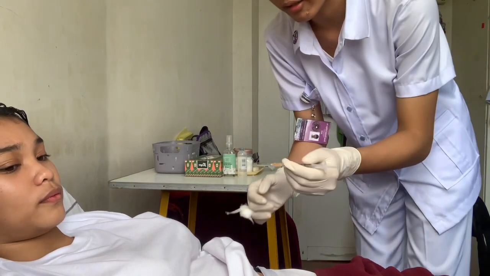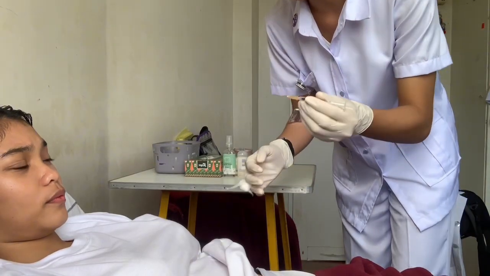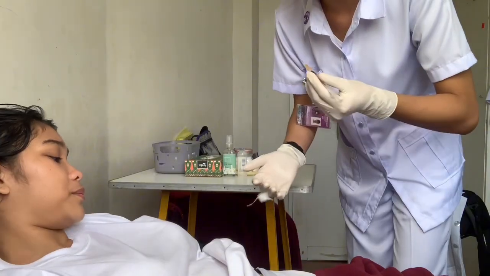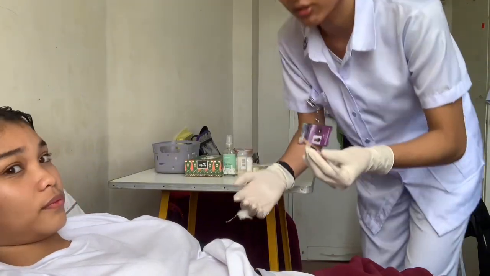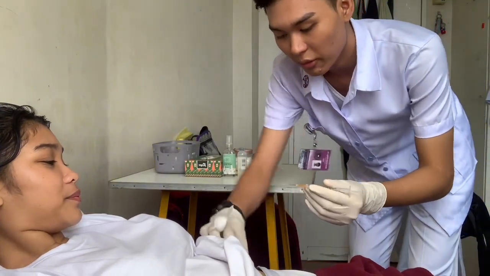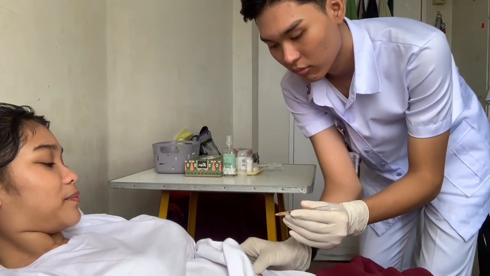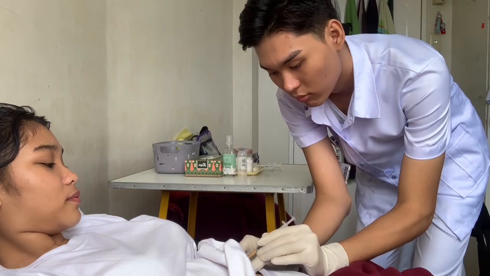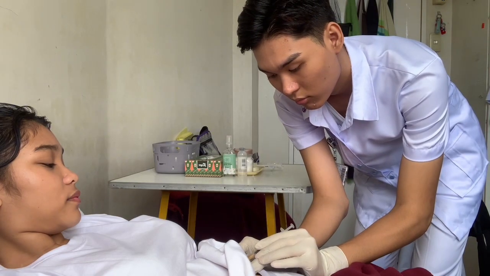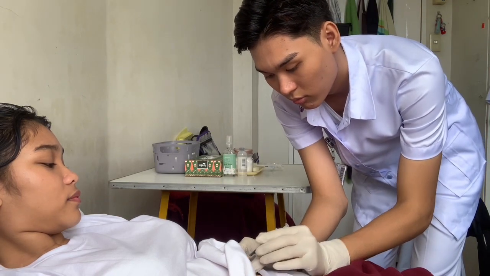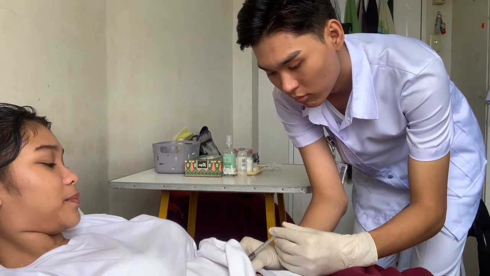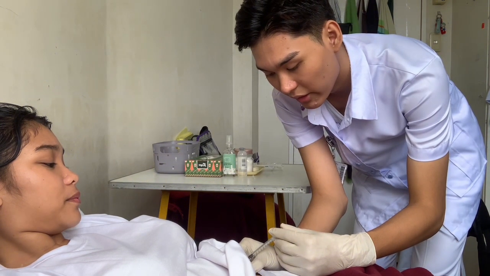So now imagine that you're holding a dart. So what we are going to do is to insert the needle for about a 45-degree angle insertion. Release the medication.